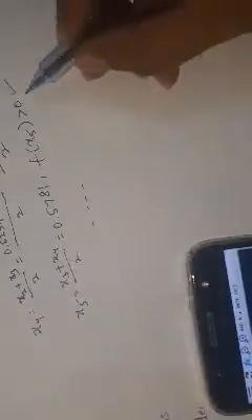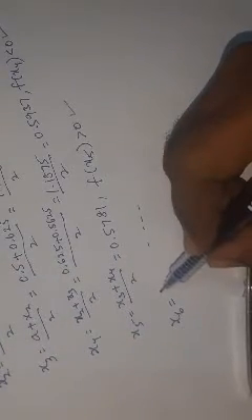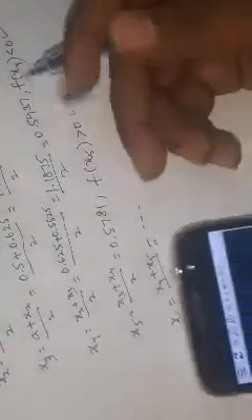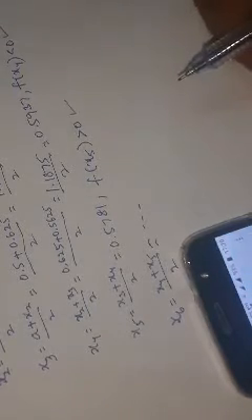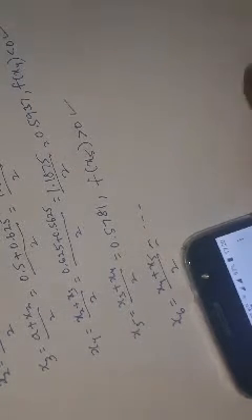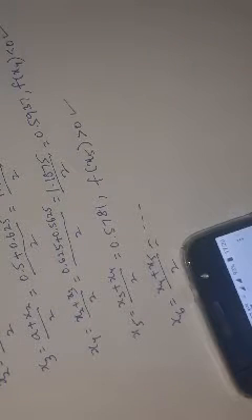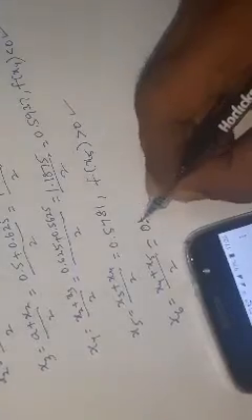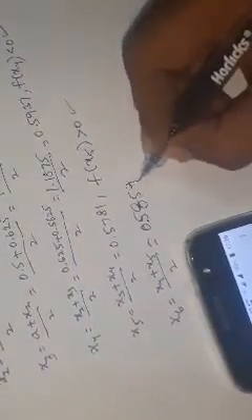Next, x6 is equal to x4 plus x5 by 2, where x4 is 0.5937 plus 0.5781, divided by 2, which gives 0.5859.